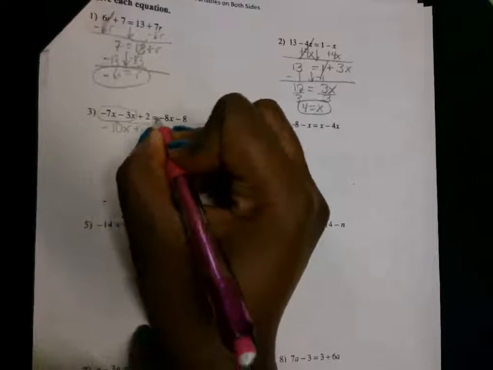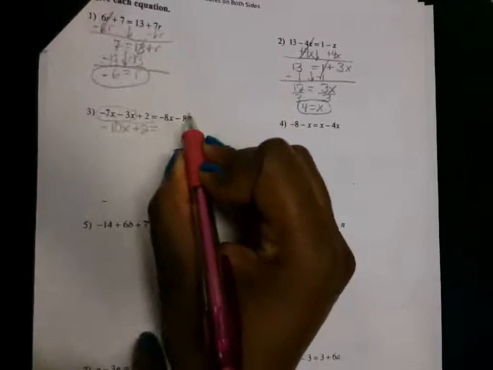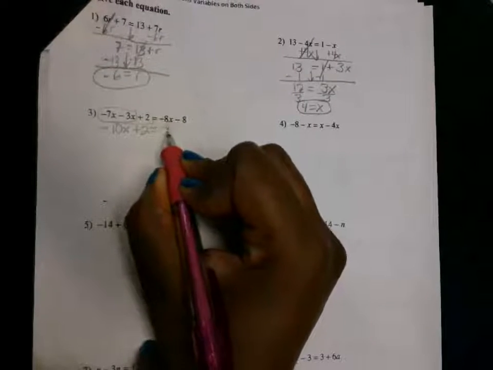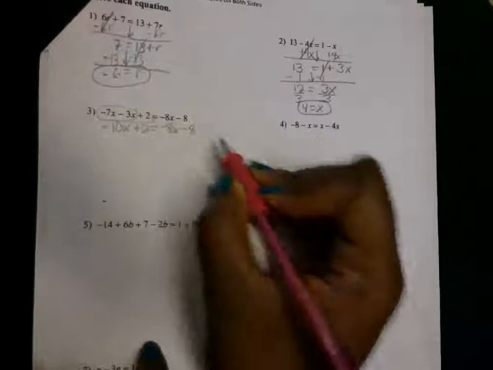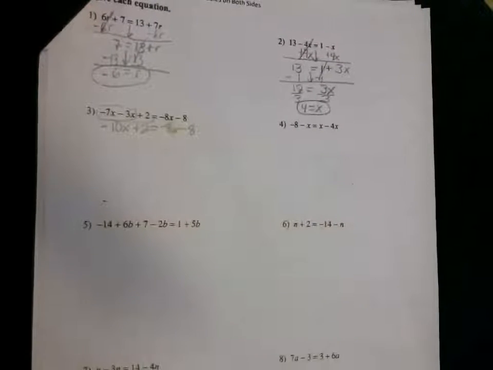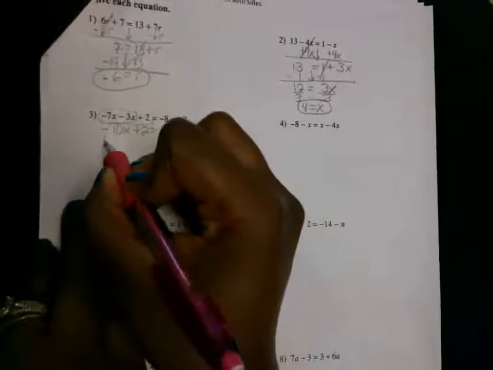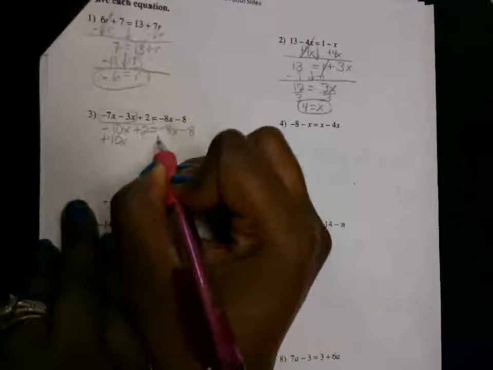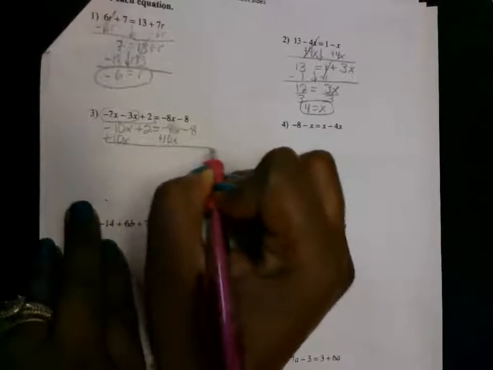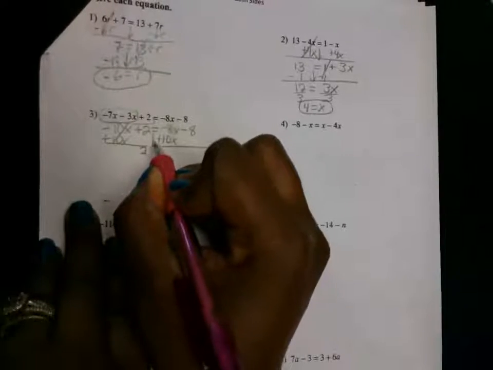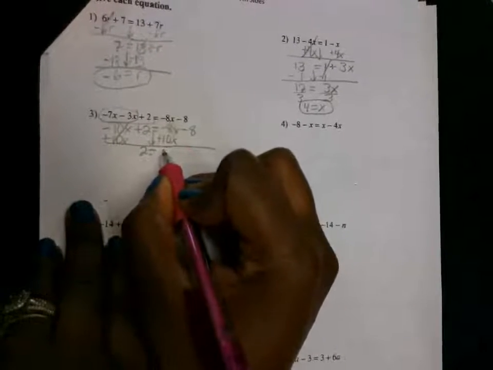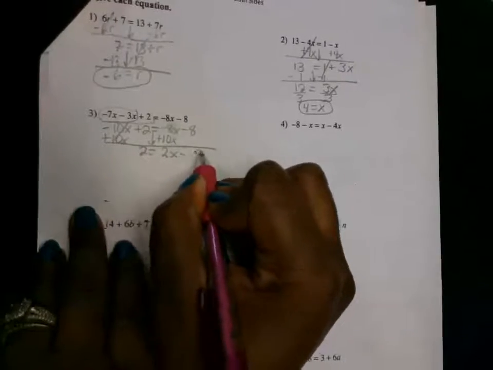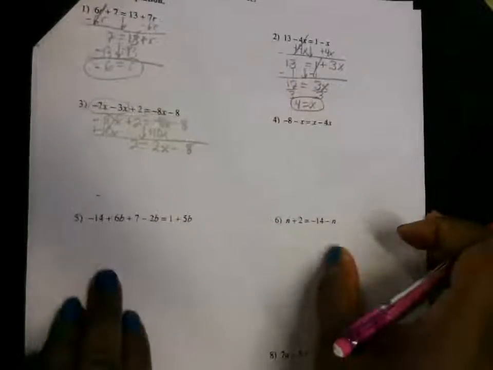Bring down the plus 2, bring down the equal. I can't combine these two terms. They are not like terms. So I just bring those down, okay? Now I'm going to move the variables to the same side, move the smaller one. I'm going to move the negative 10x by adding 10x on both sides. This is gone, and I'm left with 2 is equal to a positive 2x minus 8, okay?